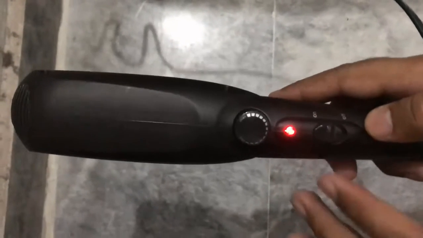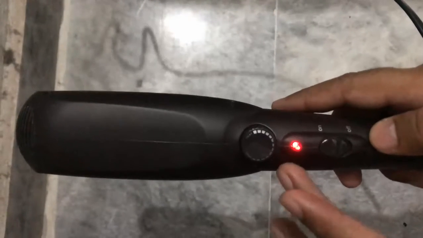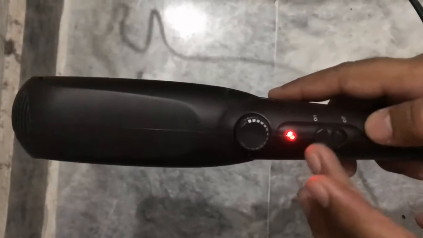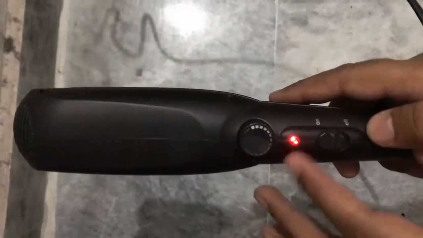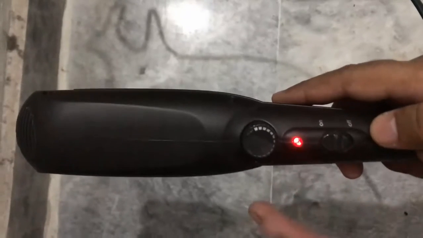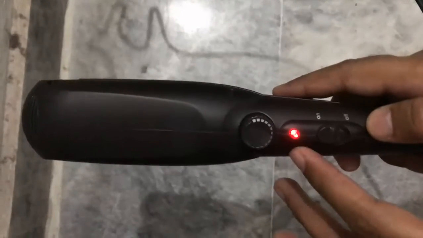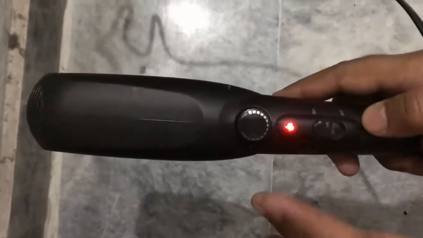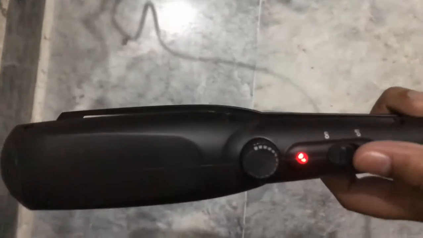When I first handled this device and saw this red LED, I was frightened that maybe there was something alarming or an error in the device. The red LED really suggests some emergency, but actually in the context of this particular device it shows that the device is turned on. So this is one inconsistency.